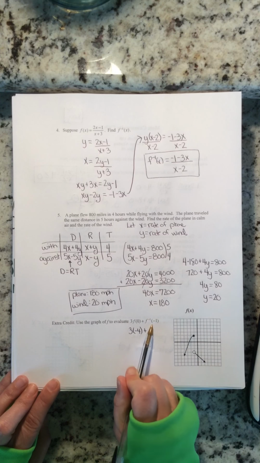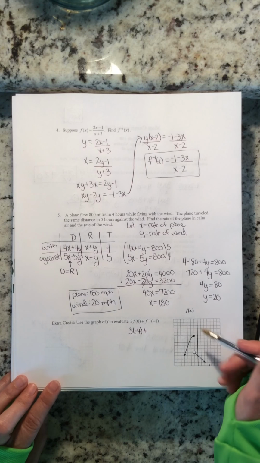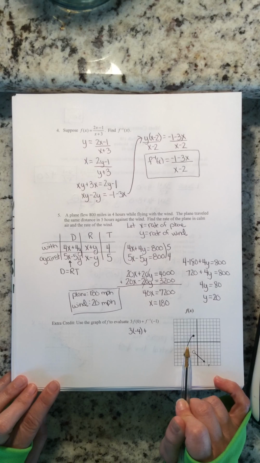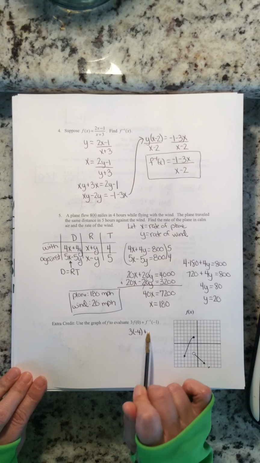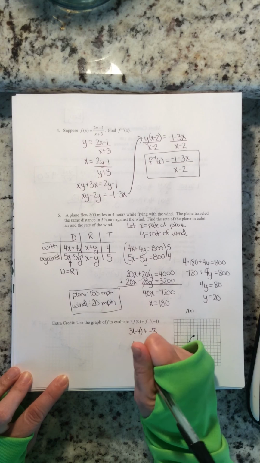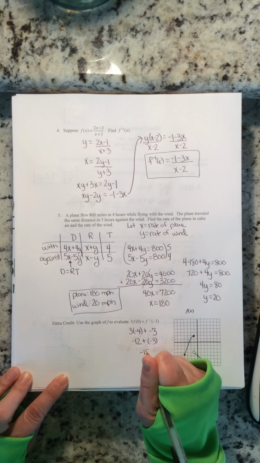To find f inverse of negative 1, because x and y swap, instead of going to x equals negative 1, we want to travel out to y equals negative 1. y equals negative 1 is here, and if I follow that over, I get the point x first, then y, negative 3 comma negative 1. But if we interchanged x and y, that would yield the point negative 1 comma negative 3. So f inverse of negative 1 would give negative 3. 3 times negative 4 is negative 12. Negative 12 plus negative 3 gives negative 15.